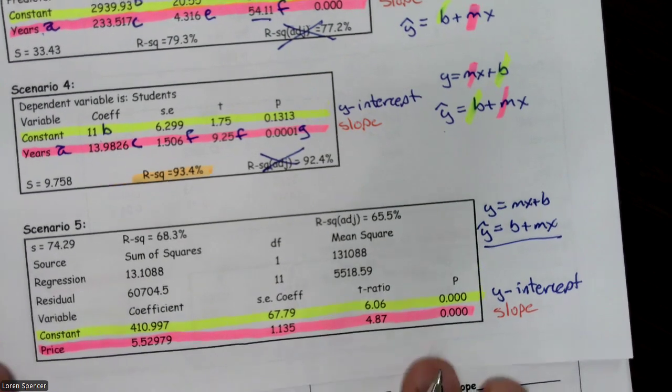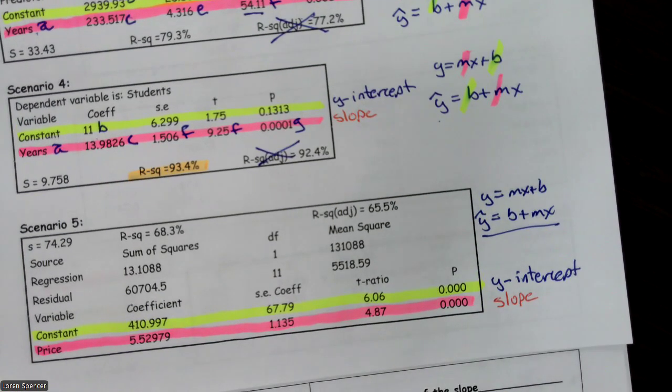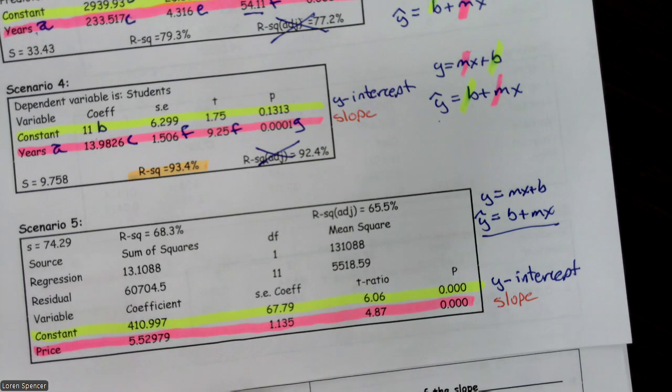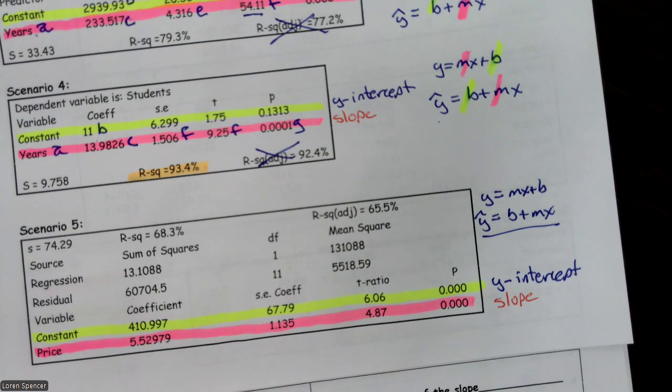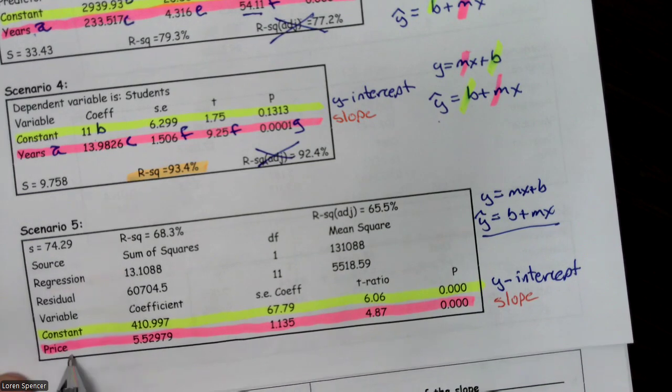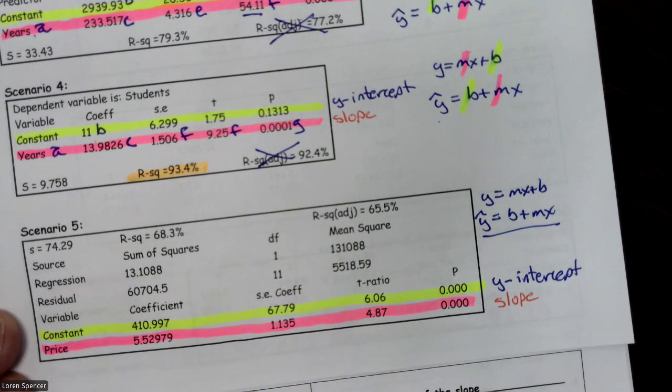All right, the explanatory variable. The explanatory variable is my x, and x is associated with slope, and it's always the word directly below constant. So in this case, my explanatory variable happens to be the word price.